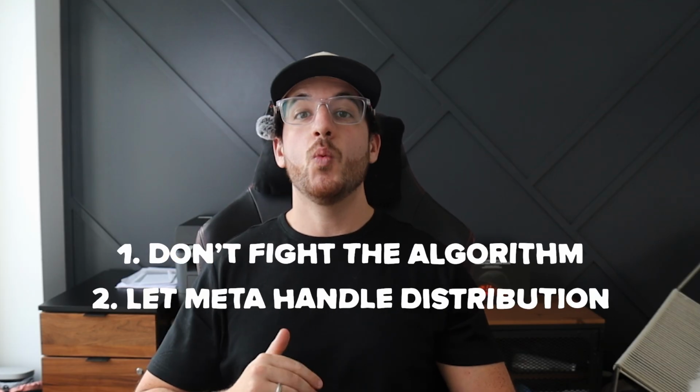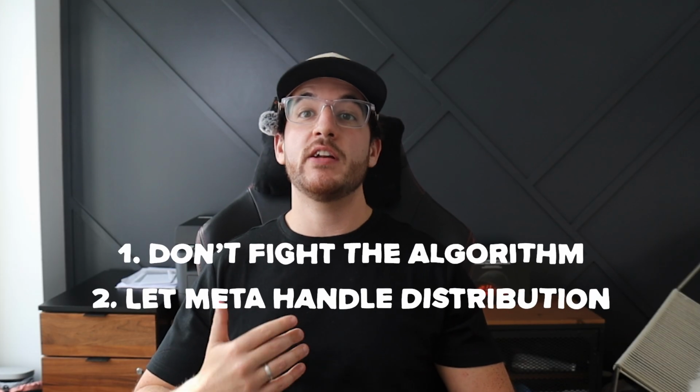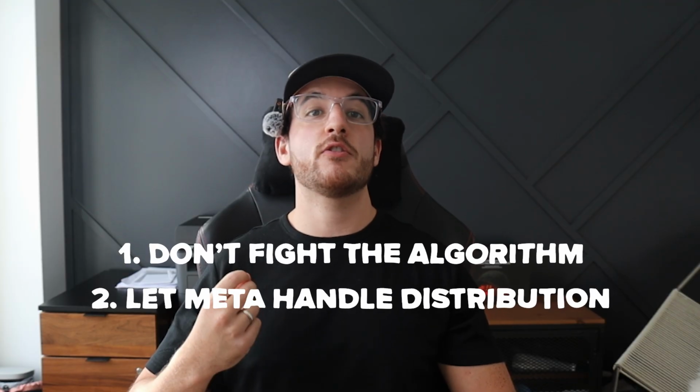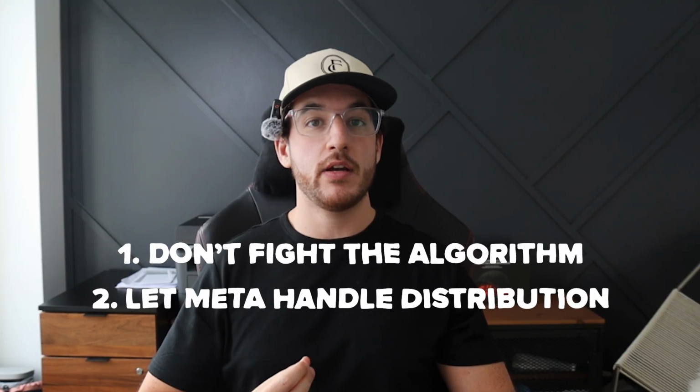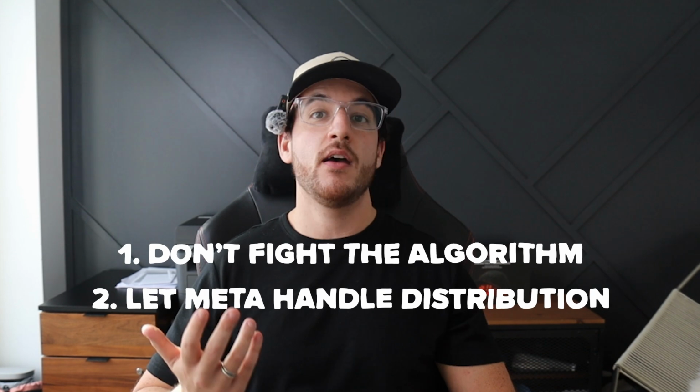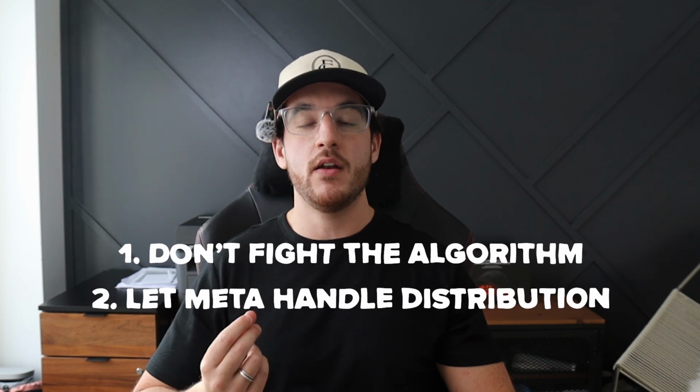Number 2, we should focus on controlling variables that are in our control, like crafting an ad with formats that work and driving it to a location that converts better, and let Meta deal with when and where those ads serve. This quite literally is the definition of Andromeda. So let's lean into it, accept it, rather than fight it.